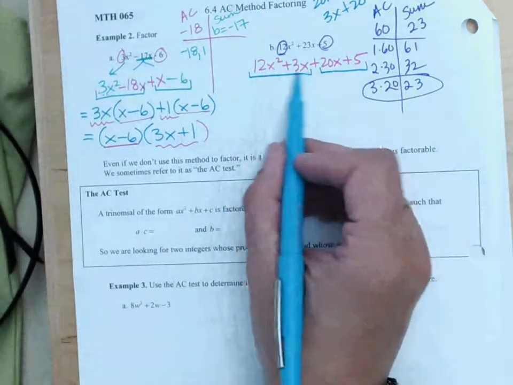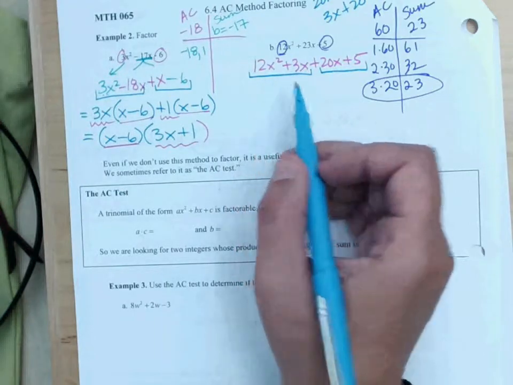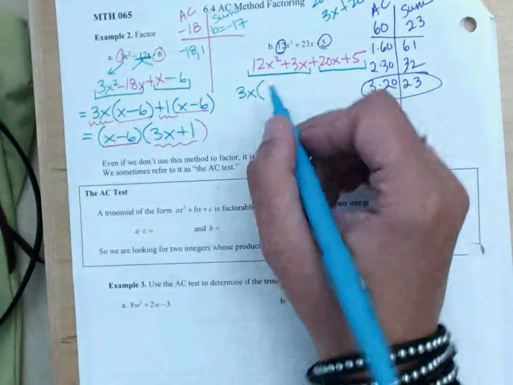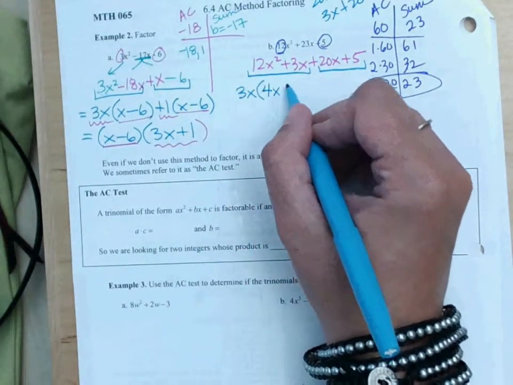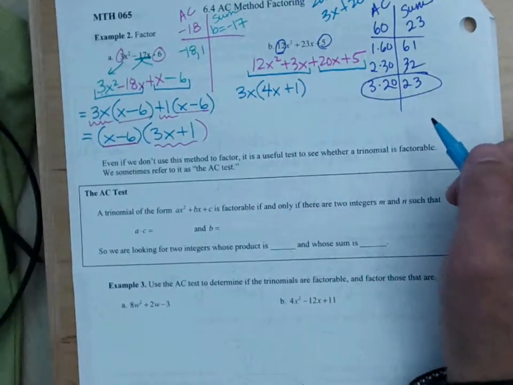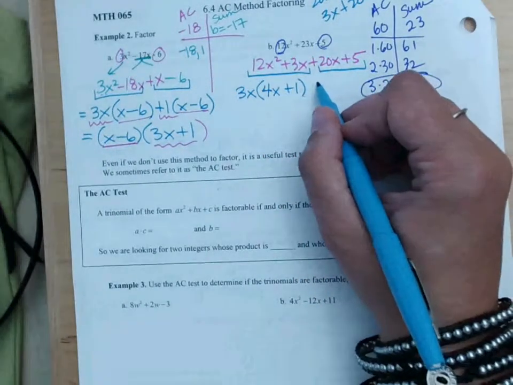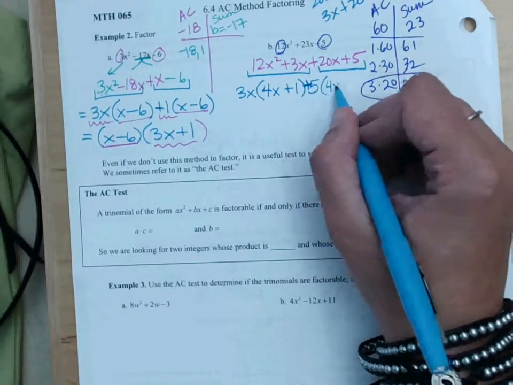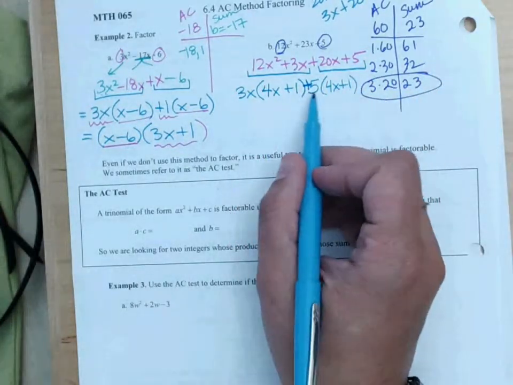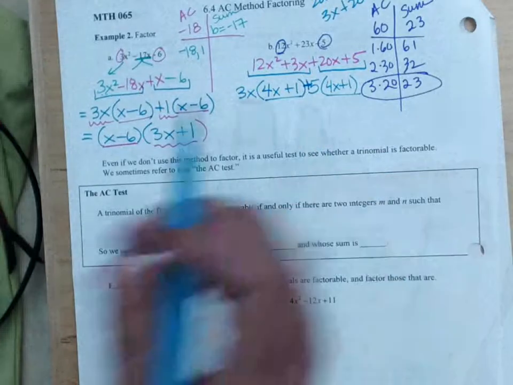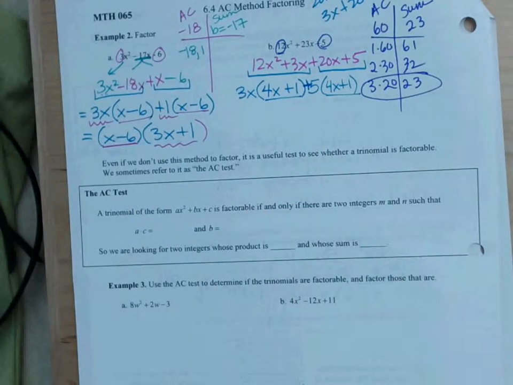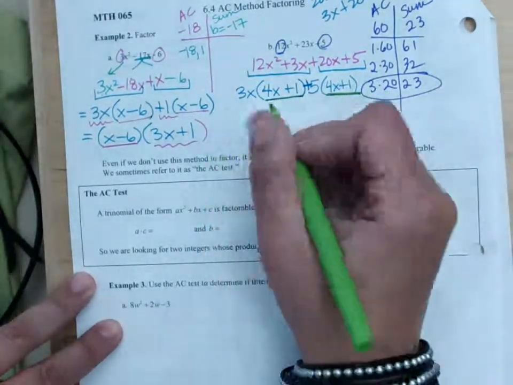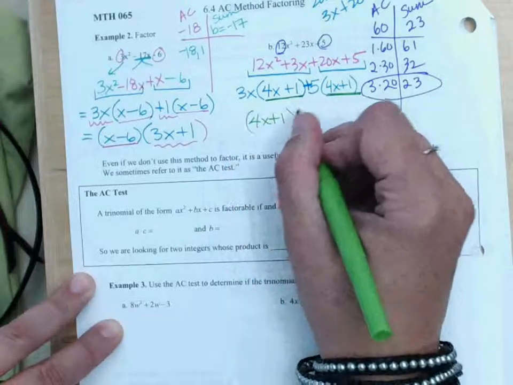So what is the greatest common factor between these two? 3 and x. If you factor out 3x, what do you get? Plus 1, good. And then what about now this one? 5, so that's plus 5, positive 5. 4x plus 1. So you'll know you did it right if these are a match. Now the only way you can proceed, if these are a match, is to factor out the 4x plus 1, and what gets left behind?